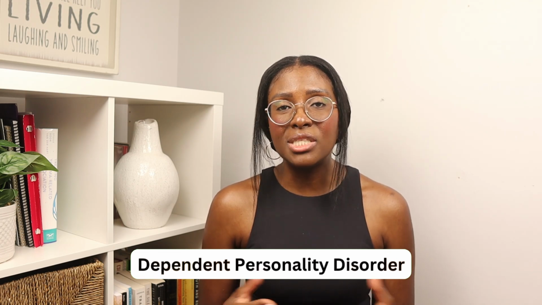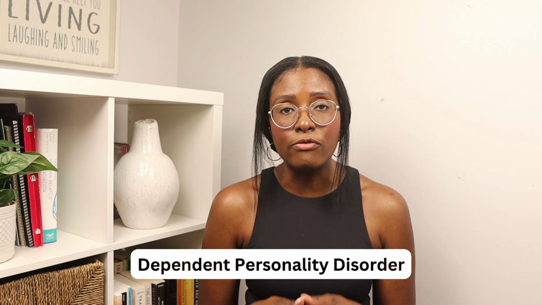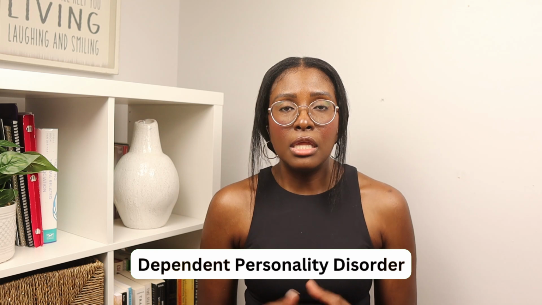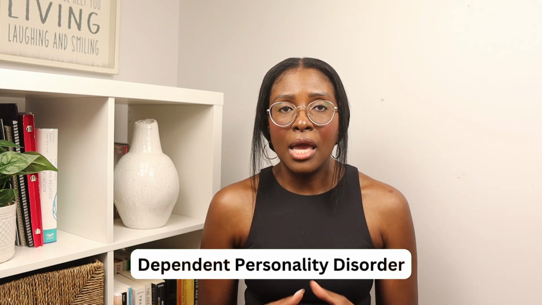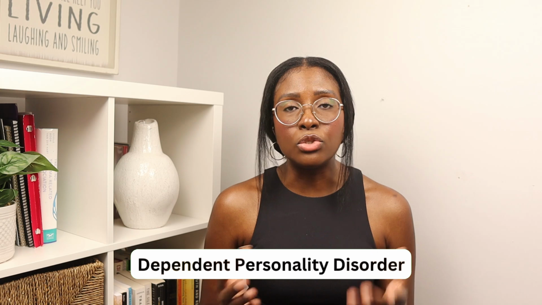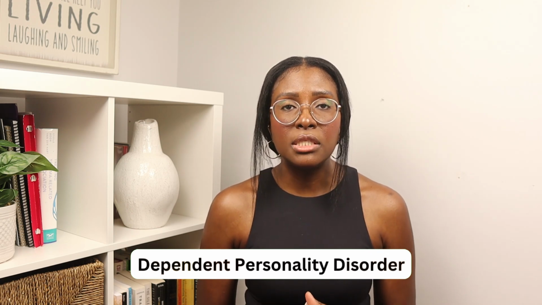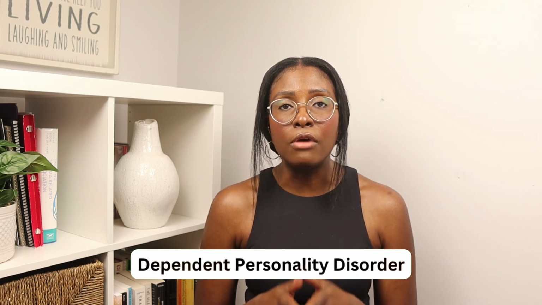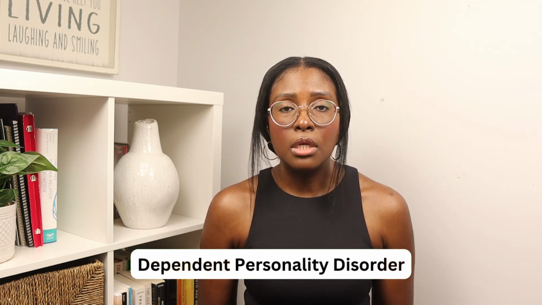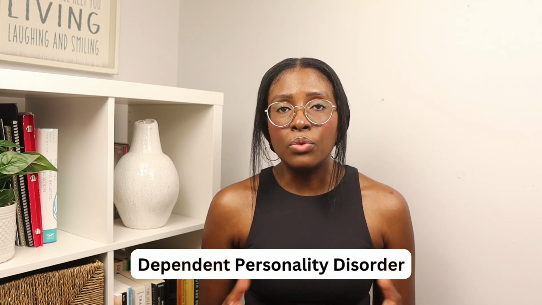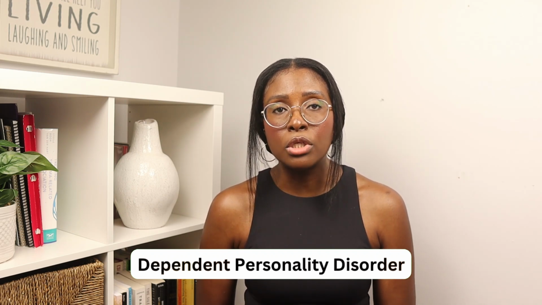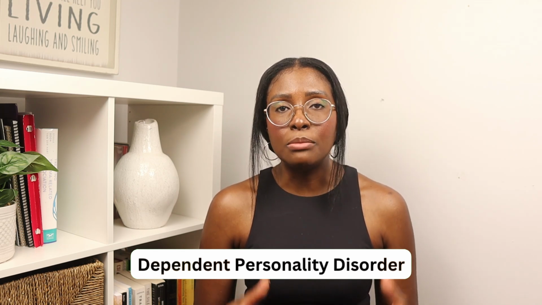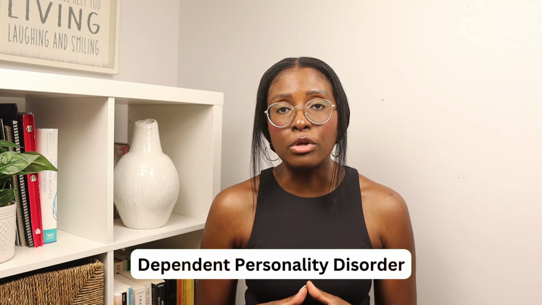Number 5, they go to excessive lengths to obtain nurturance and support from others, to the point of volunteering to do things that they find unpleasant. They may tolerate abuse in relationships, and there is often an imbalance or distorted perspective in the relationship. Number 6, they feel uncomfortable or helpless when alone because of exaggerated fears of being unable to care for themselves. Number 7, they urgently seek another relationship as a source of care and support when a close relationship ends. They believe they are unable to function, which makes them become attached to another person so quickly.